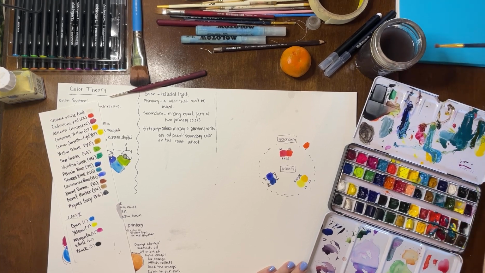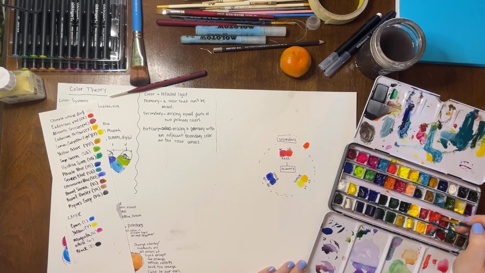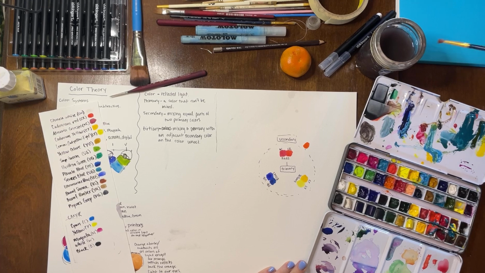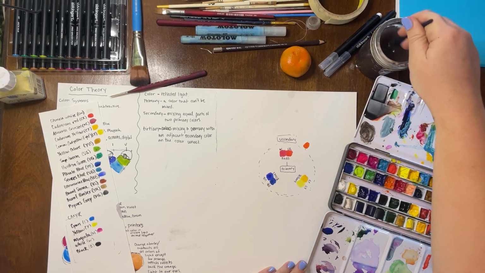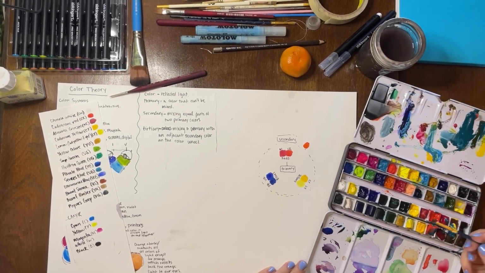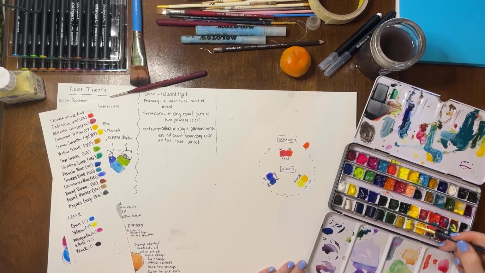And then I'm going to do cadmium red with the lemon yellow or the cadmium yellow light. I'm mostly going to refer to that as lemon yellow, so if you need to label your tube to just remember which one I'm talking about for the cooler yellow.